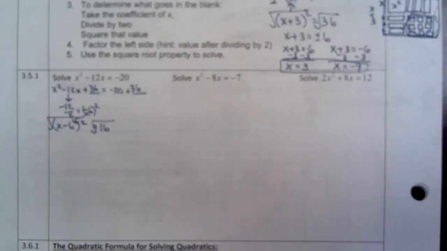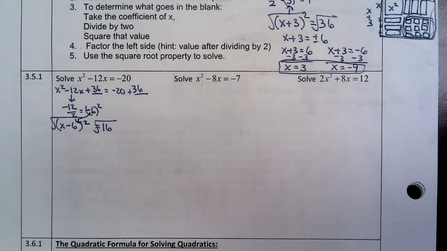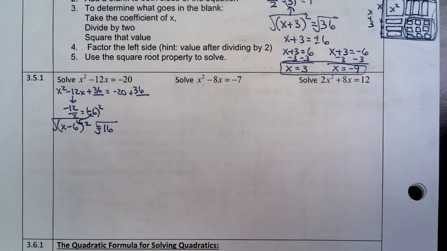Remember, when you're solving, you're doing PEMDAS backwards. So you need to get rid of any addition or subtraction not in parentheses. Then you need to get rid of any multiplication or division not in parentheses. Then you get rid of exponents, and very last, you get rid of anything inside the parentheses.